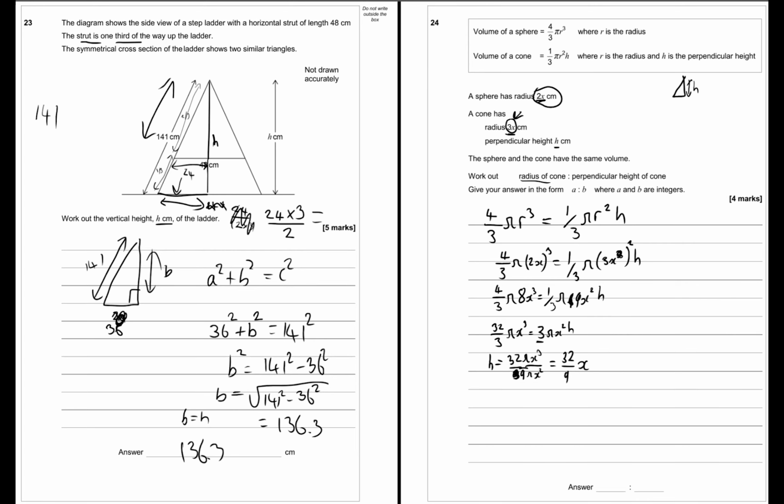Okay, so now we found h in terms of x. So let's just rearrange this a little bit so we can see the ratio better. So let's move x to the other side. So we're going to divide by x. So we're going to get h over x is equal to 32 over 9. And now we're almost done. But the question says we want to find 3x because the radius is 3x. So we need to change the x into 3x. So we're going to get h over 3x is equal to 32 over 27.